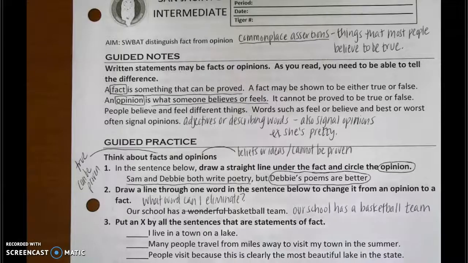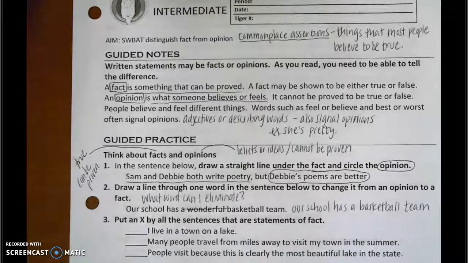Now, there are going to be some adjectives occasionally that don't necessarily signal opinion. If I say that someone is tall, I could prove that someone is tall just by looking at them. So that's different, because that one doesn't involve any kind of a belief. That's something that I could actually see. So keep that in mind whenever you are using this strategy.